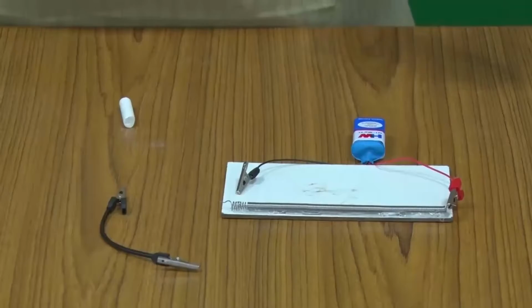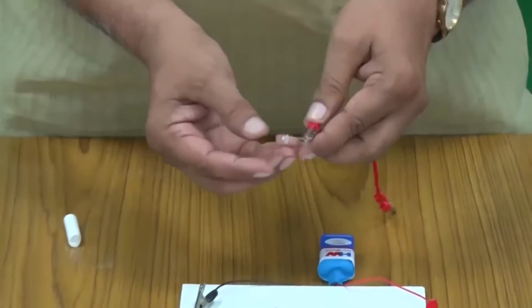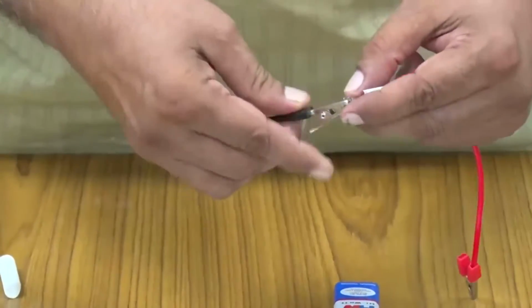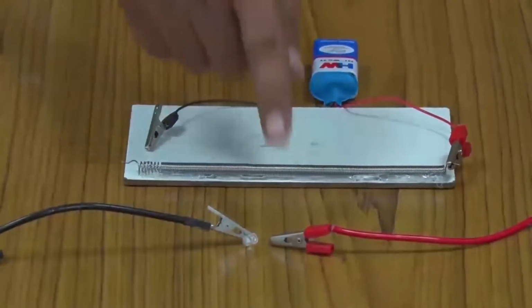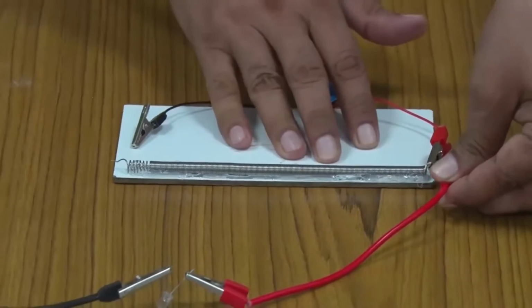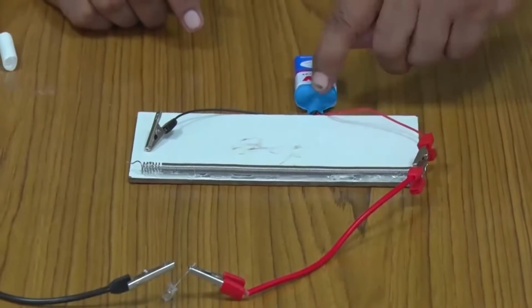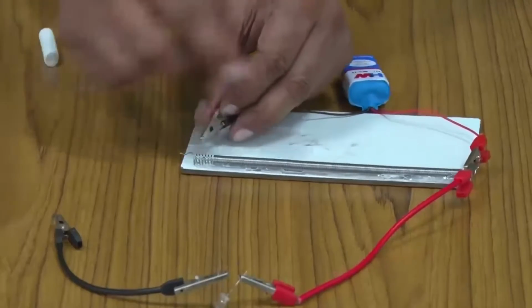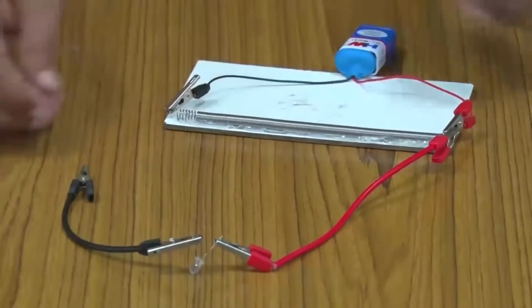So, let me take the LED, and the longer leg I am connecting to this red connecting wire, and the shorter leg I am connecting to this black connecting wire. So, this is our LED, and this longer one, the P side, is connected to this end which is at higher voltage. In the battery also, this red one is at the positive terminal. So, this is a higher voltage point. Now, I will connect this to give this 9 volt over this, and then give the voltage to this cell.